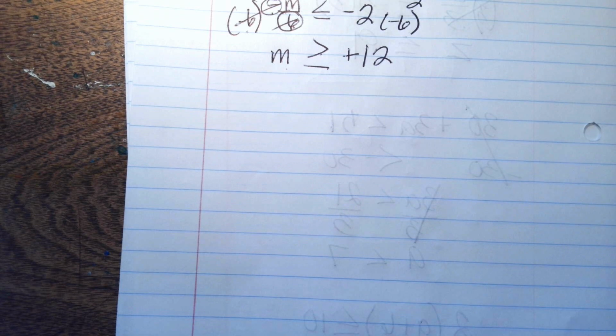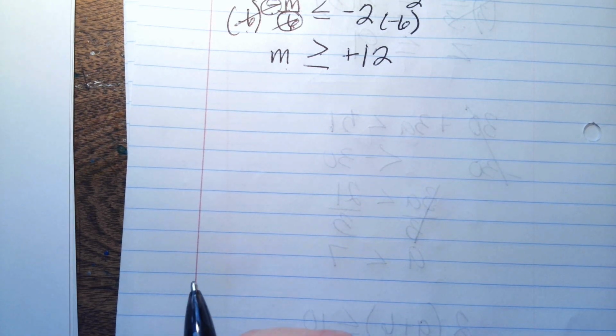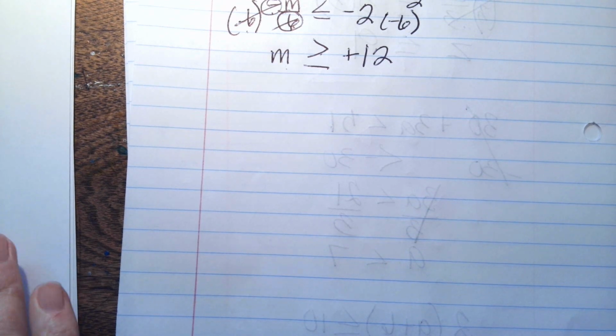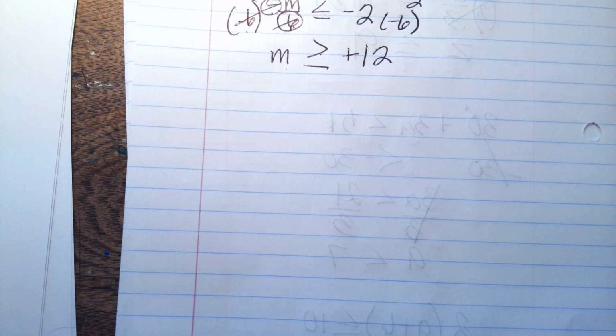Okay, so that is it. This was in the review assessment. It is in the back after the chapter review and the chapter test. There is another link to these. Okay, and that is all of them.